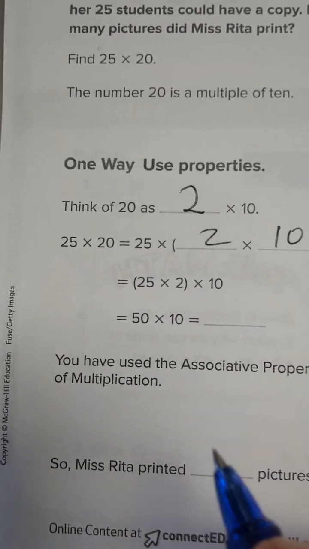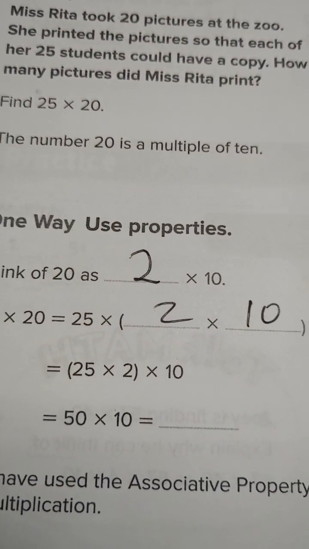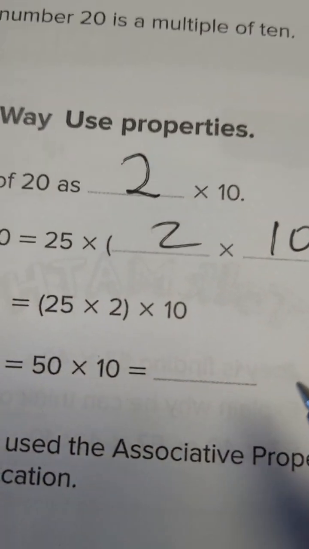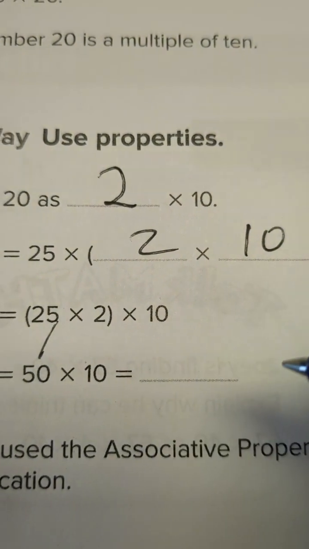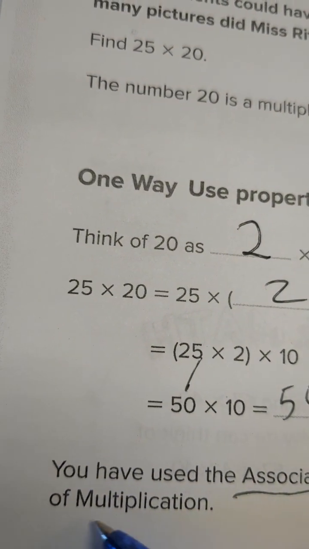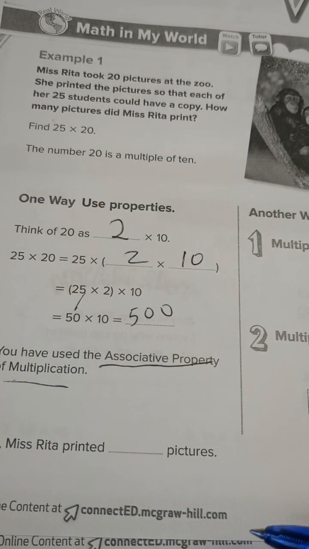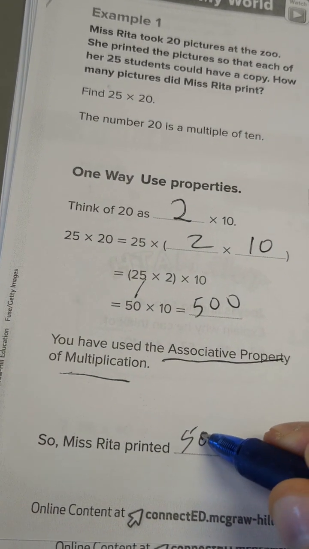We can move the parentheses and do these in any order because of the associative property, which means we can change the grouping of the numbers. So 25 times 2 is 50, and then we just have 50 times 10, and we've seen this before. It's 500. You've used the associative property of multiplication. That's when you have more than 2 factors being multiplied. So Miss Rita printed 500 pictures.